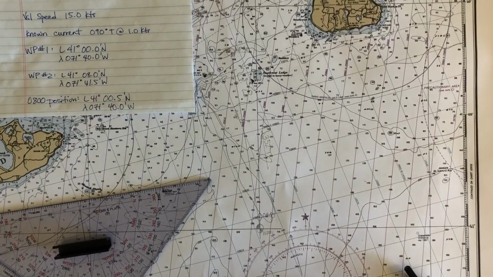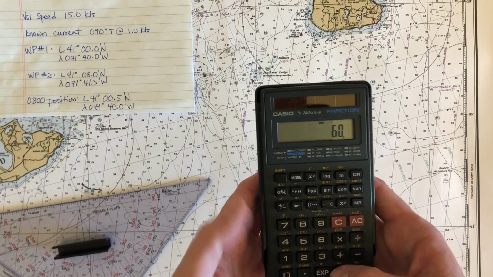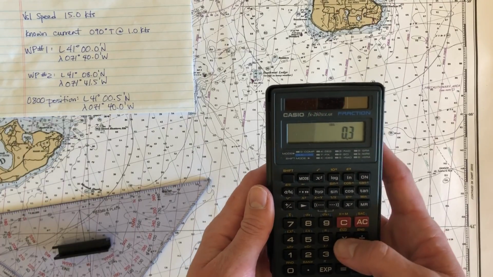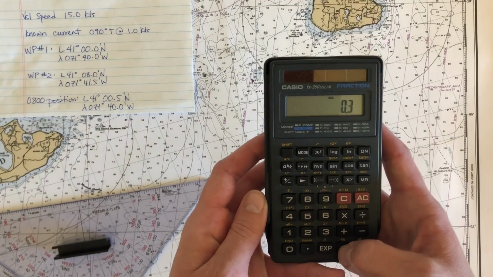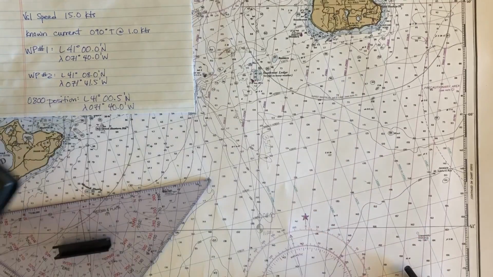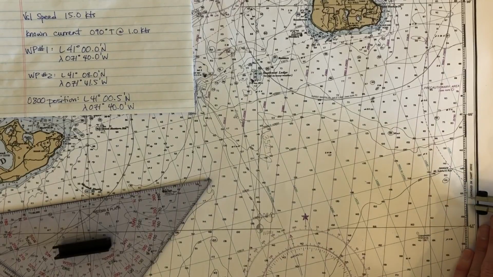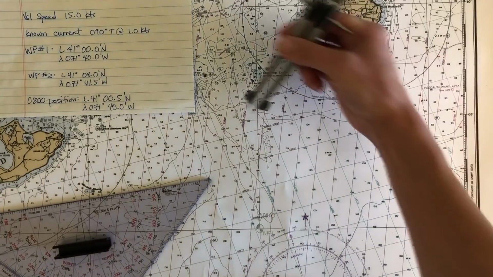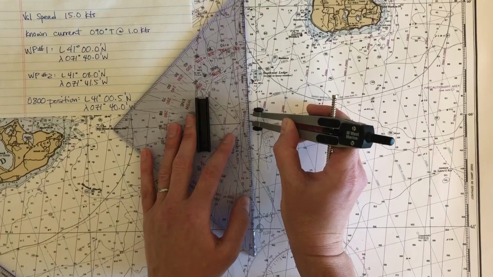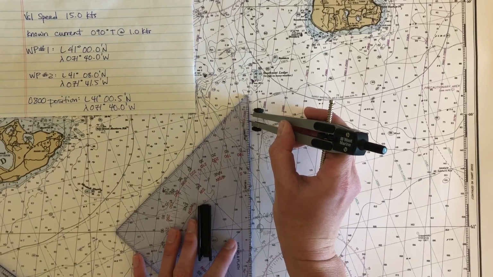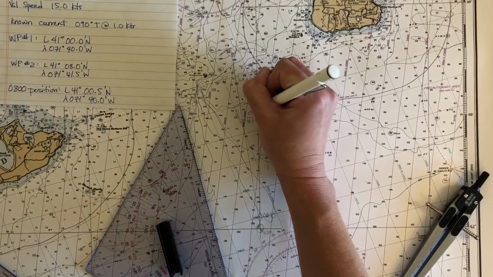If I wanted to use distance, speed, and time to do this, I would take the 18 minutes that I've traveled divided by 60, and then multiply it by my nautical miles per hour of 1, and I find 0.3. So I plot 3/10 of a nautical mile and apply it along the vector. Okay, and I make a tidy hash, and that right there is my 0818 EP.